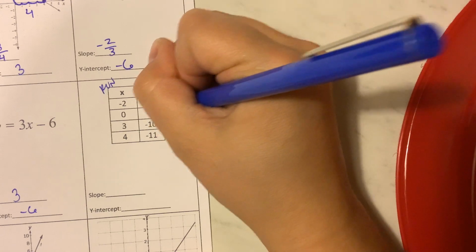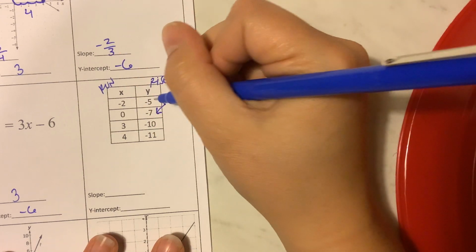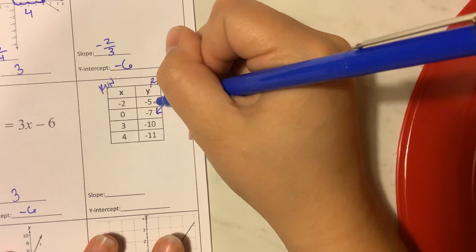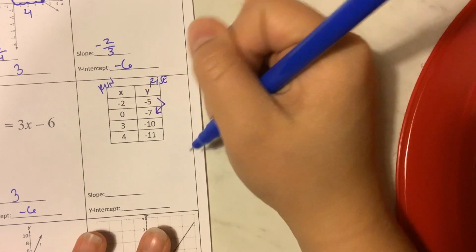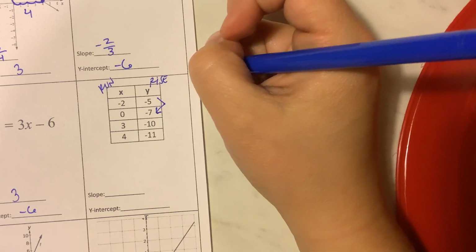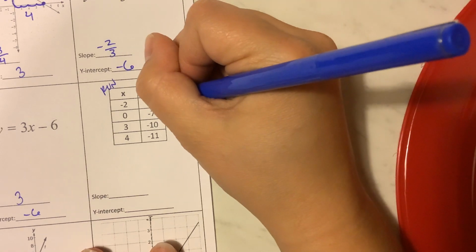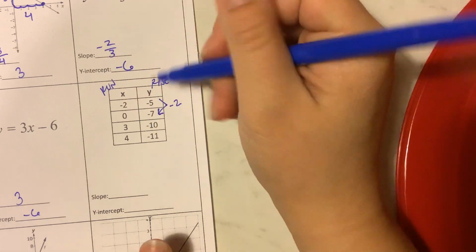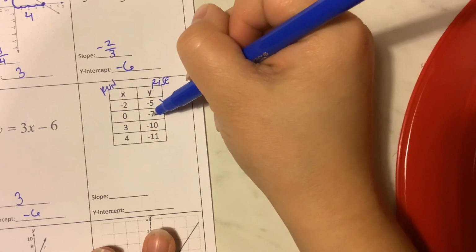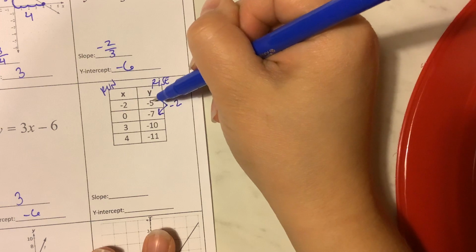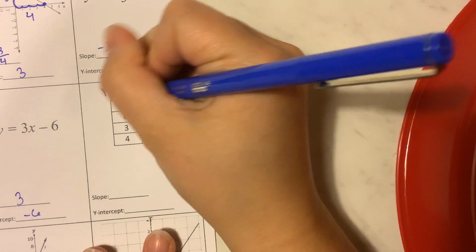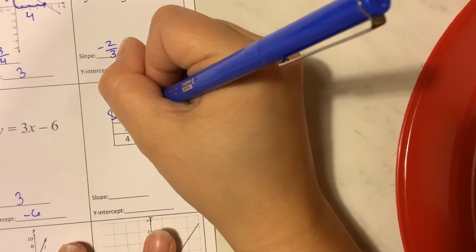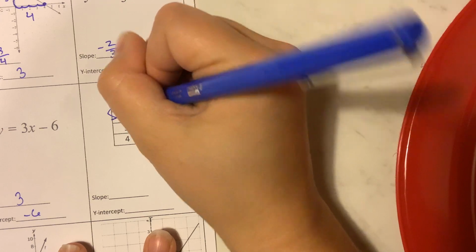From -5 to -7, I'm trying to figure out how much it's going. And these numbers are actually going down. I can tell because the negatives are getting bigger and bigger, which tells me that my numbers are going down. So I'm going down by 2. And if you needed to type this in your calculator, you would have typed -7 minus -5. You would have gotten -2. So -2 is my rise. My run is -2 to 0, which looks like it goes up by 2.